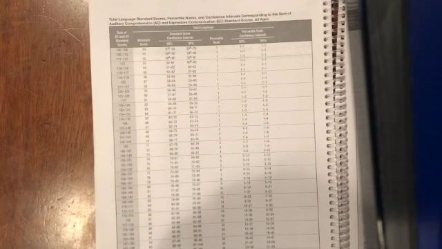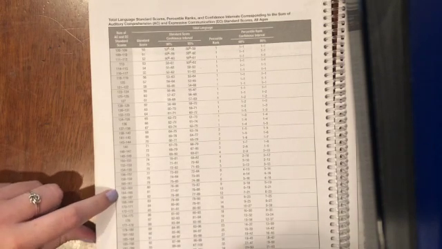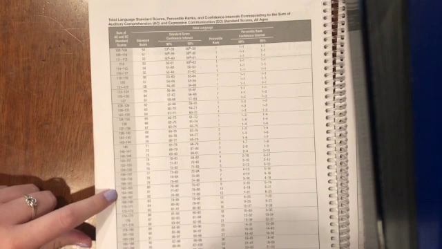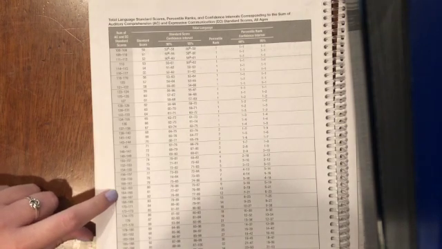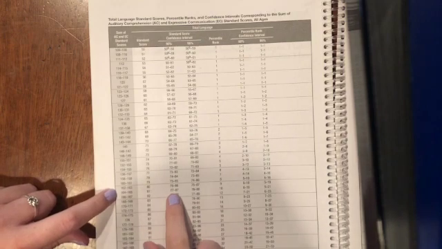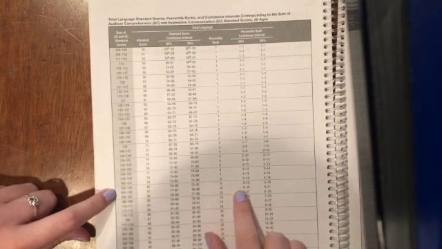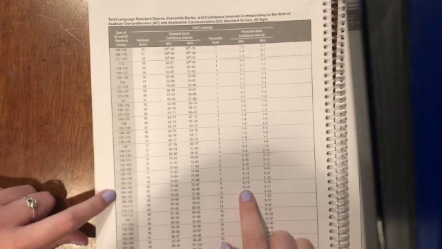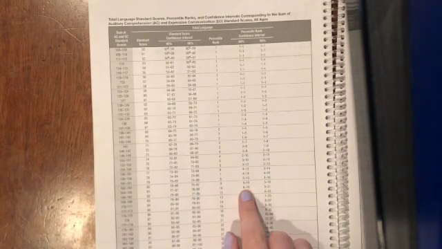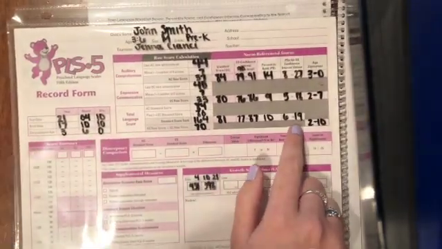Here is where we'll use the standard score total. Found in Appendix B, I will locate 164, which is the example child's AC and EC standard score sum. As you can see, it translates to an 81 standard score, a 77 to 87 standard score confidence interval, a percentile rank of 10, and a percentile rank confidence interval of 6 to 19. We will record these numbers on this row on page 1 of the record form.